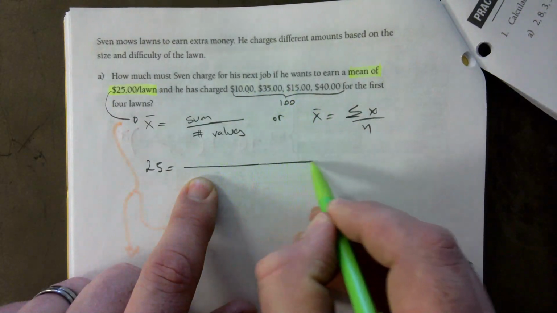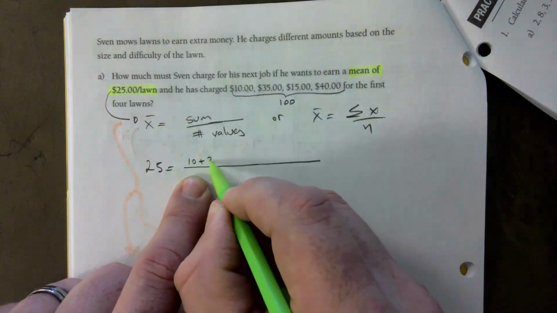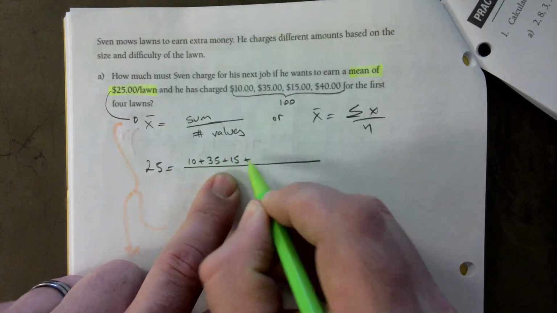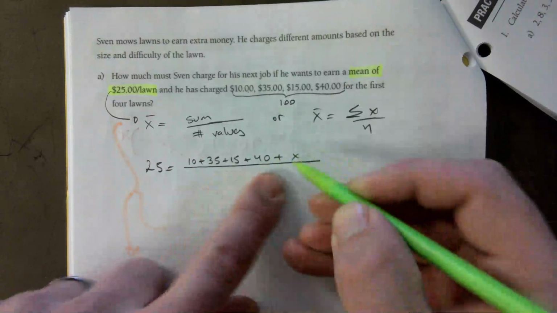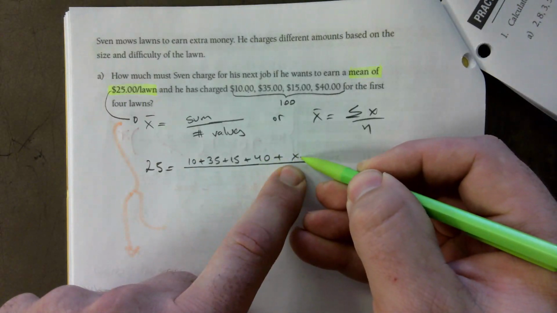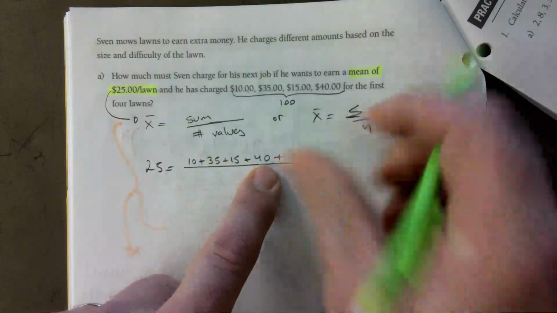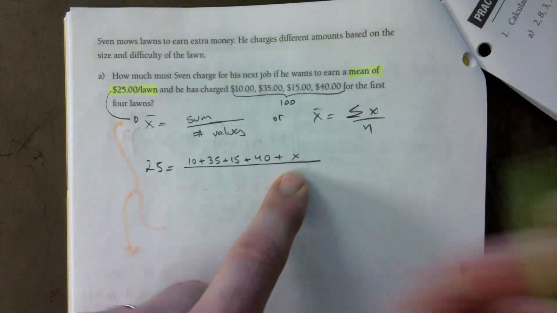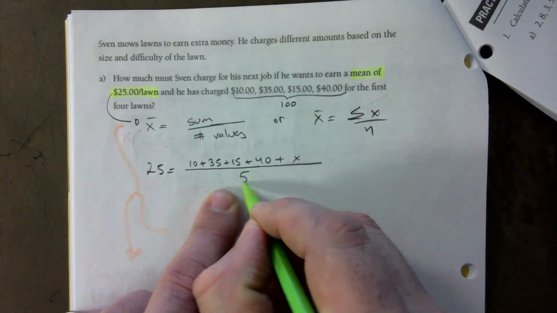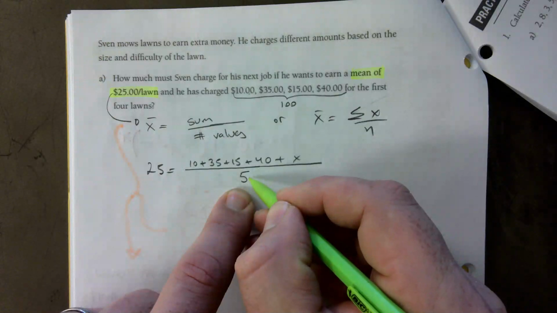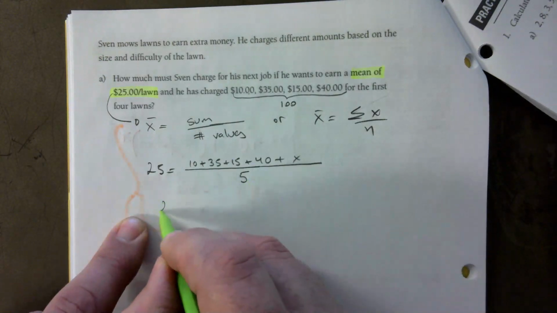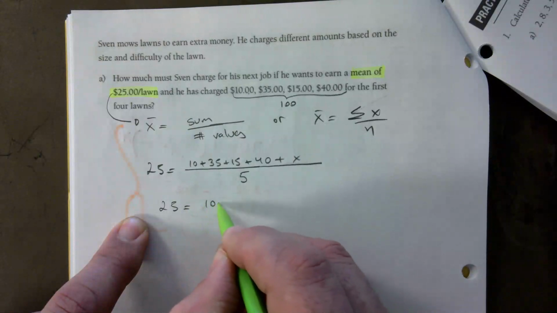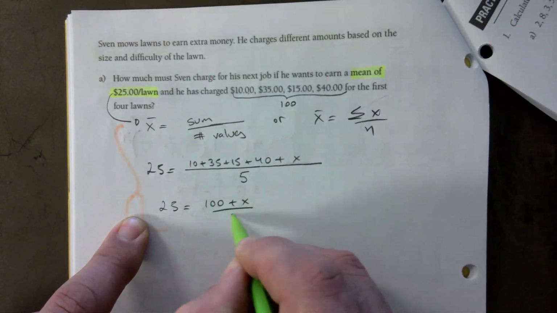So maybe for this example, I'll just show you what you should watch out for. Because there is that next job, which if you think about it, there aren't 4 values. We're considering 5 jobs. So a lot of you put a 4 here. It's supposed to be 5. That's what you need to remember. So 25 is equal to (100 plus x) divided by 5.